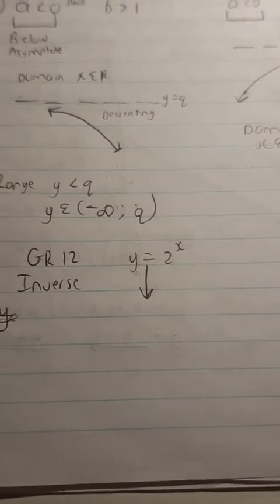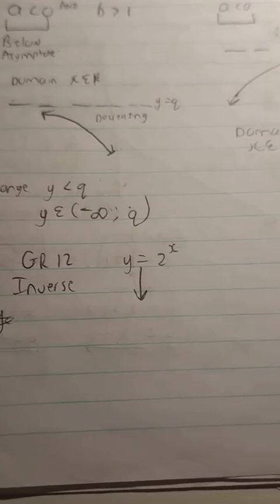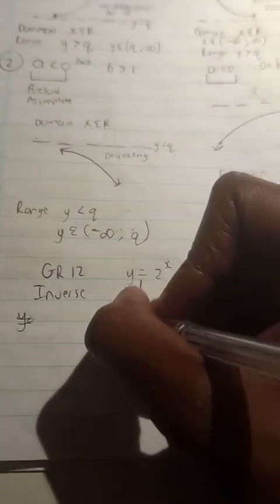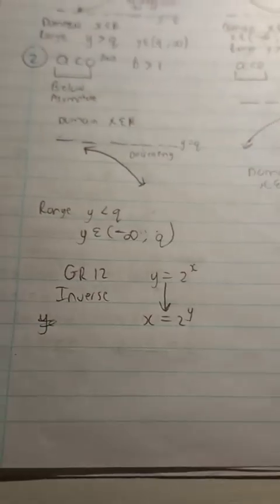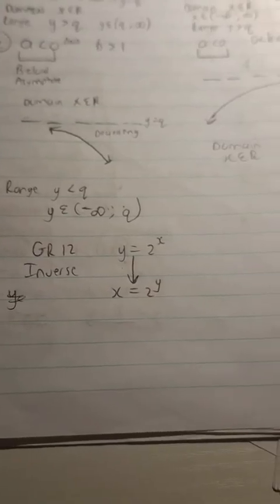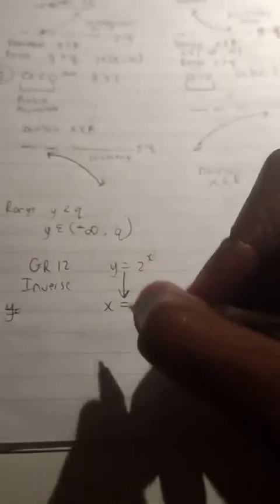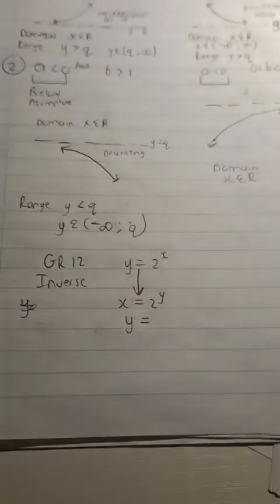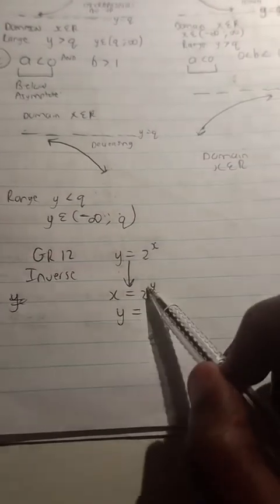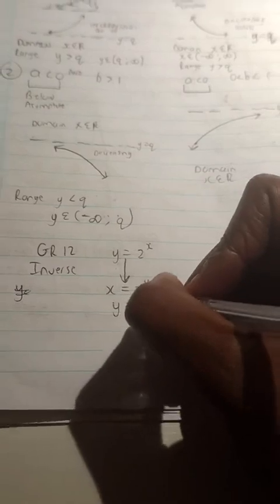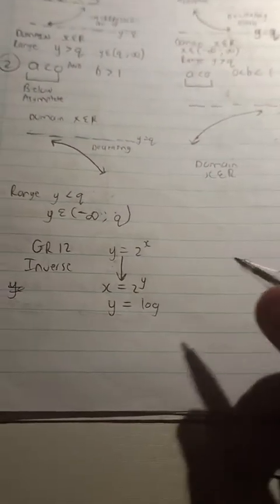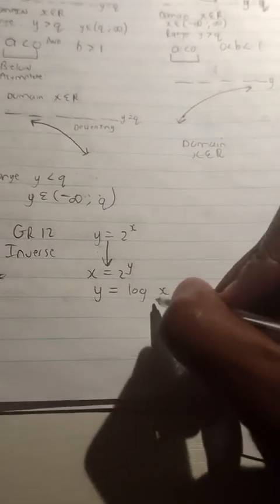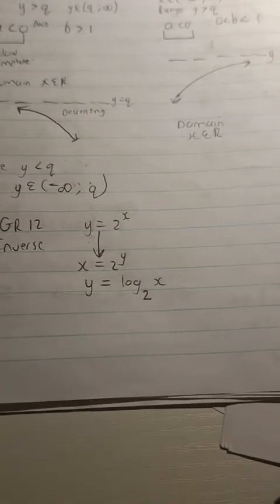So what would you do? First and foremost, we swap around: x is equal to 2 to the power y. That's where we would start. Then after that, we make y the subject, then we say y equals log, which x? That x, and then the base is 2.